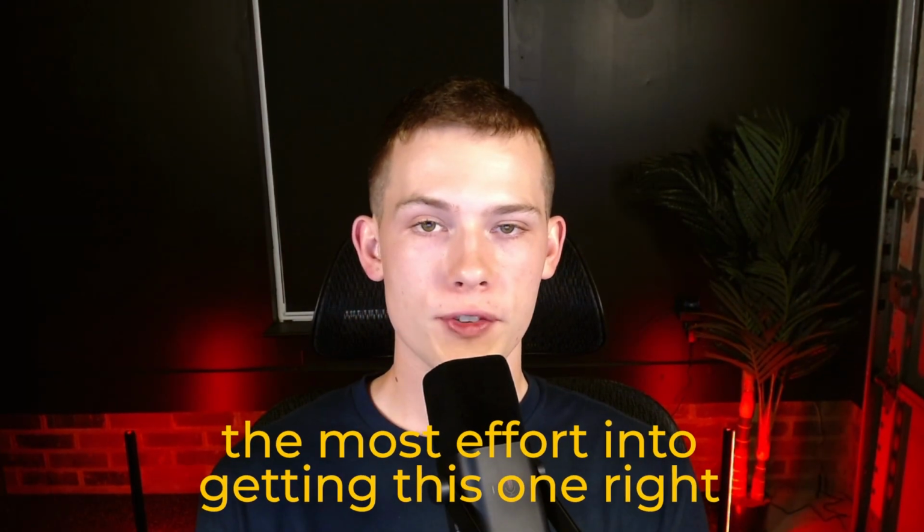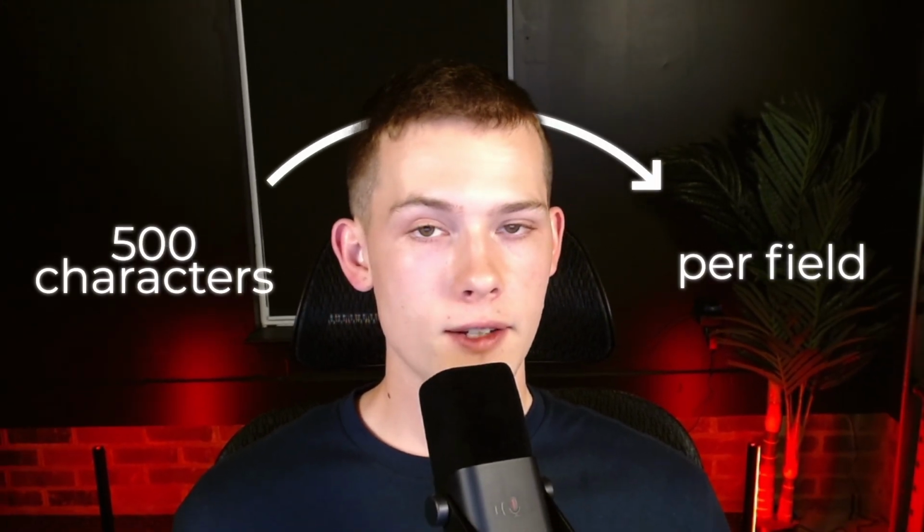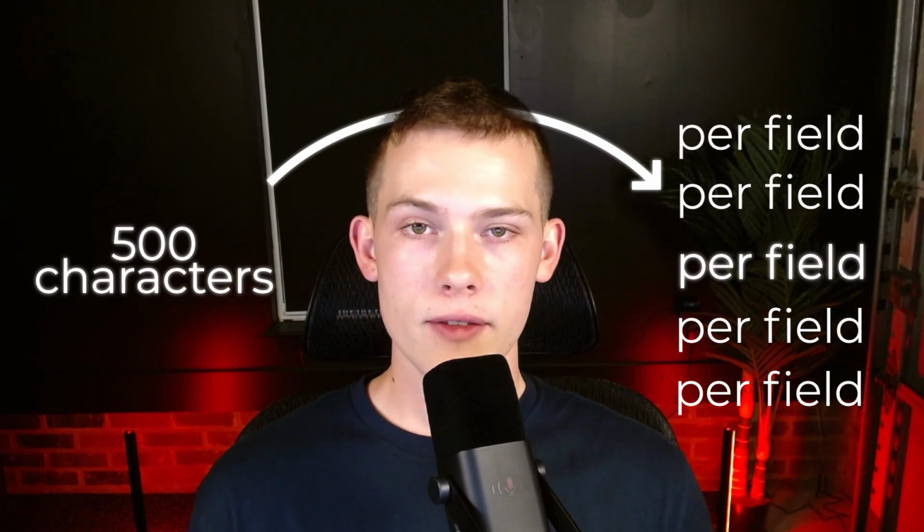The first and most important of all of these fields is the generic keyword field. This is the absolute backbone of your Amazon listing, so you should be putting the most effort into getting this one right. Amazon allows you up to 500 characters per field, and sometimes, depending on what category you're in, you can even have up to 5 of these. The generic keyword field is best used for single words. These are the words that your long tail phrases are made up of. You can also use it for synonyms or variations of keywords that are found elsewhere in your listing.